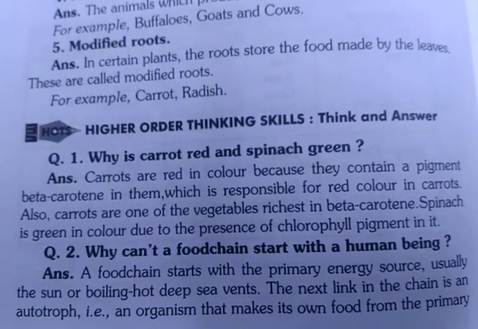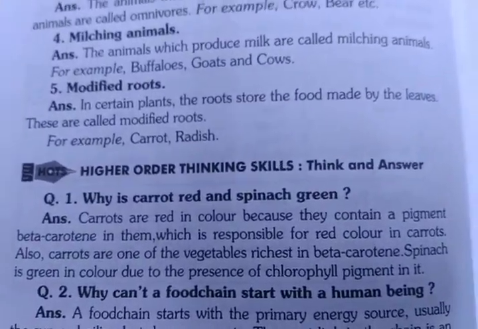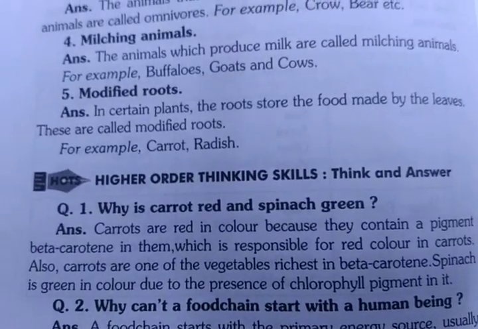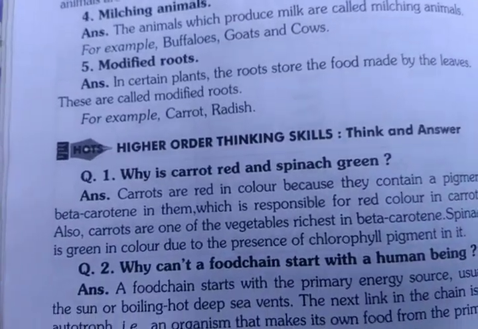Spinach is green in color due to the presence of chlorophyll pigment. So in the spinach, palak, what is present? Chlorophyll. And if we talk about the carrot, the gajar, the red color is due to beta carotene.